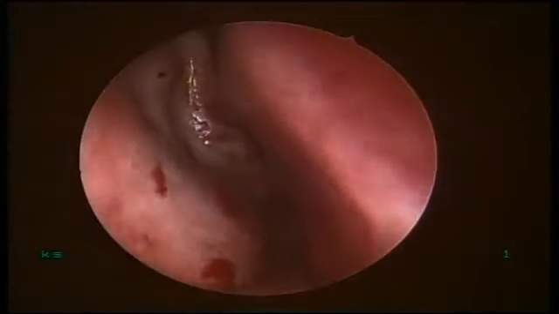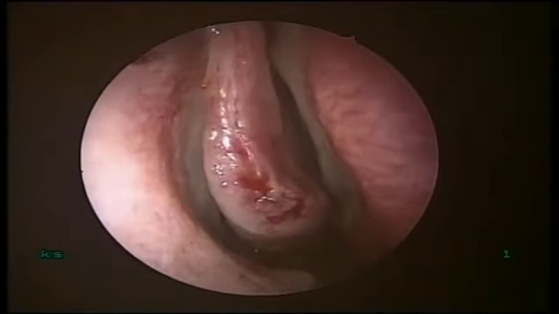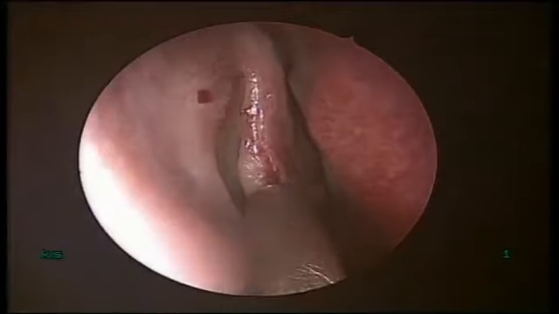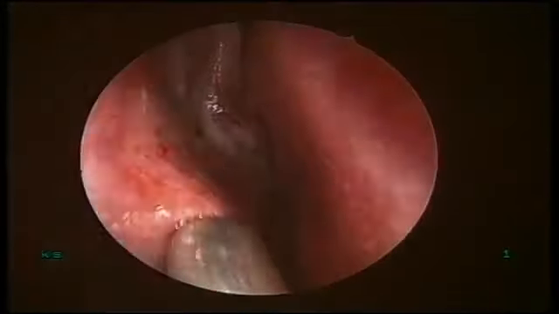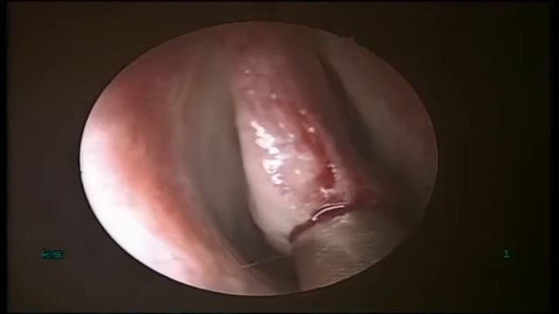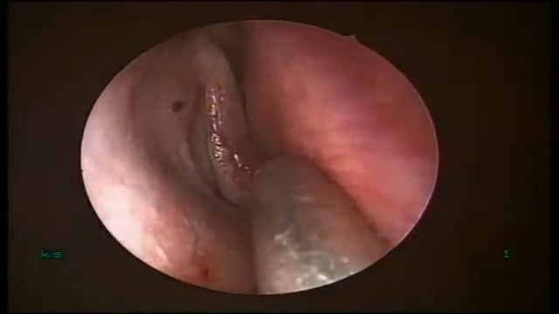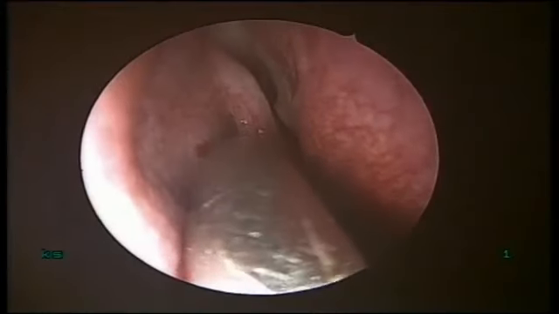So the area of interest is this anterior part of the nose. Now there are certain landmarks which you can see at this point which are important. This is the middle turbinate, and see the uncinate process behind in the middle meatus. This is the inferior turbinate, and this prominence anterior to the middle turbinate going up belongs to the nasolacrimal system.